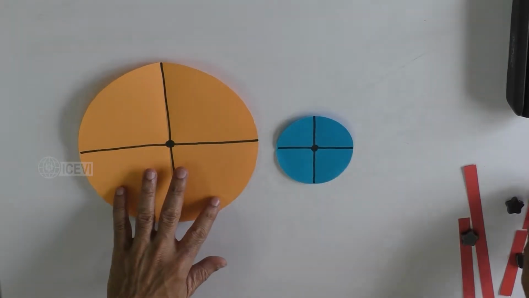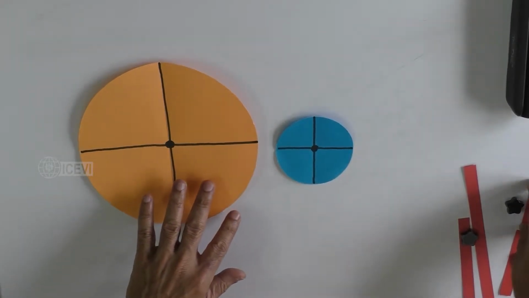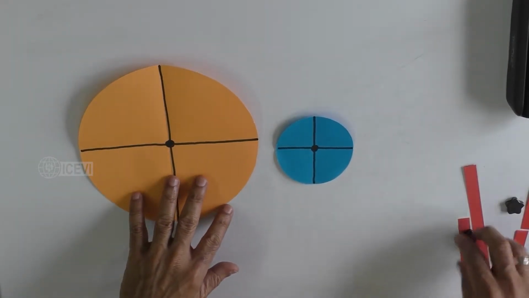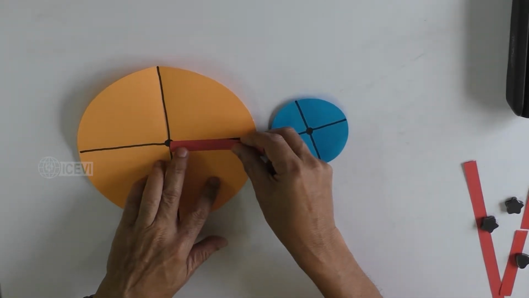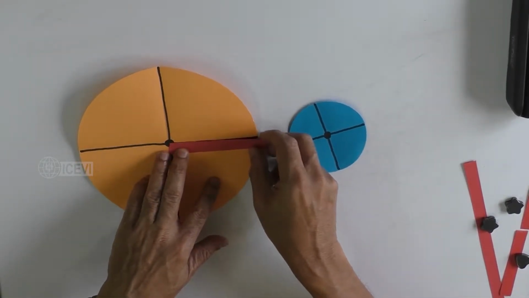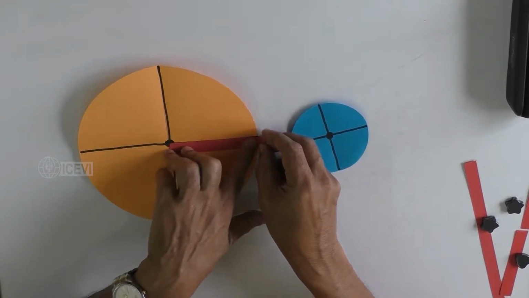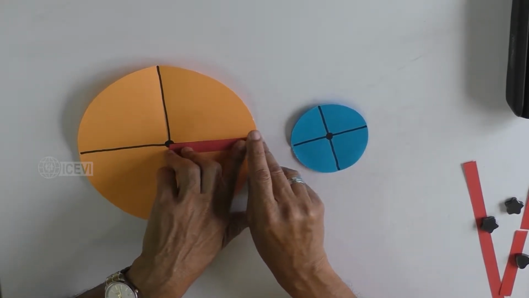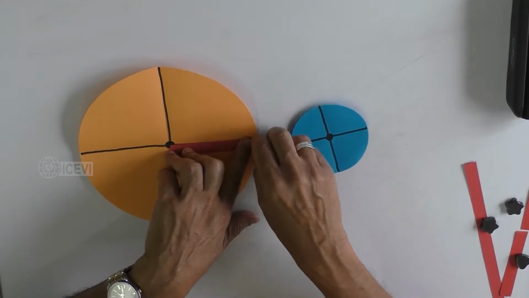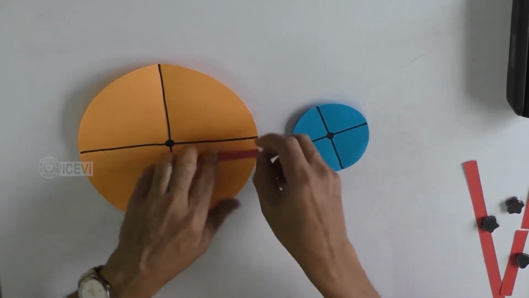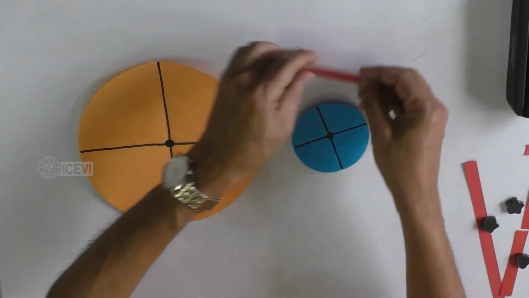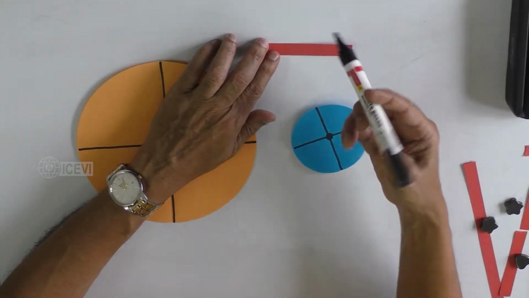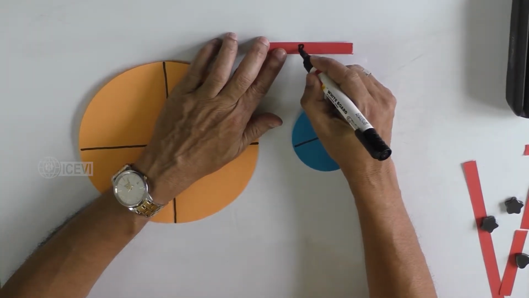Now let us calculate the radius of each circle. Let us take a strip and calculate the radius of the big circle. Now let us call the radius of the big circle capital R.